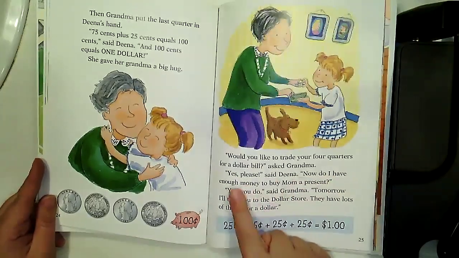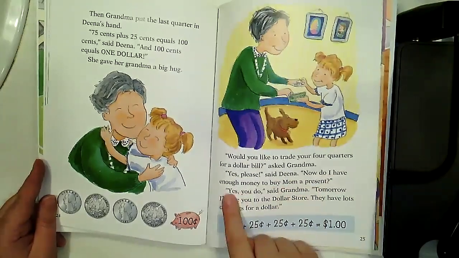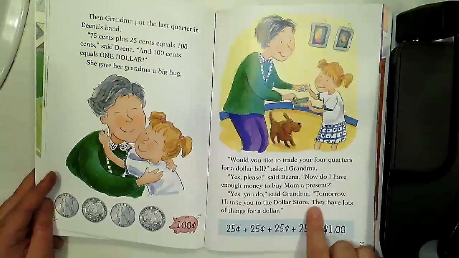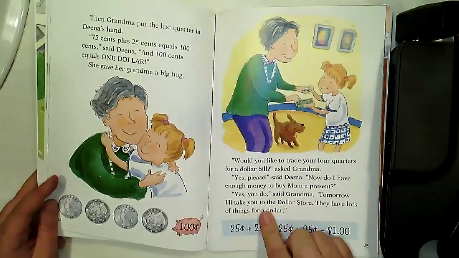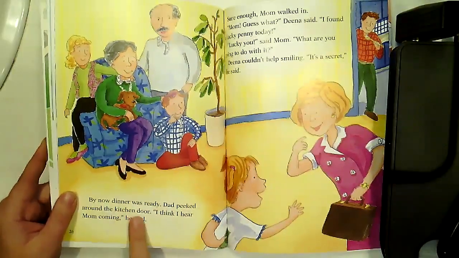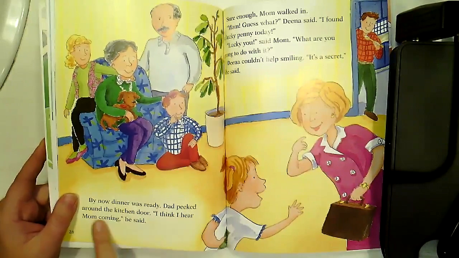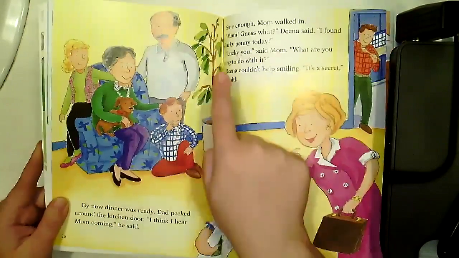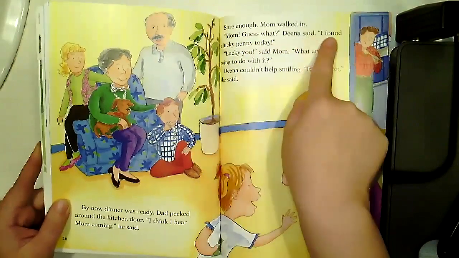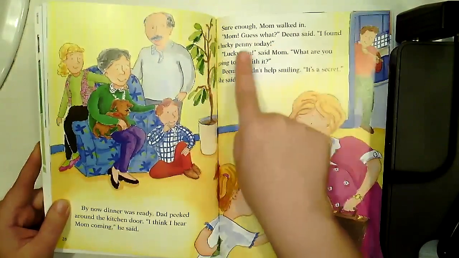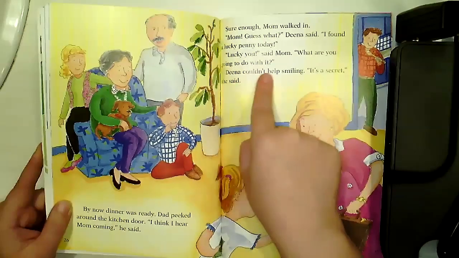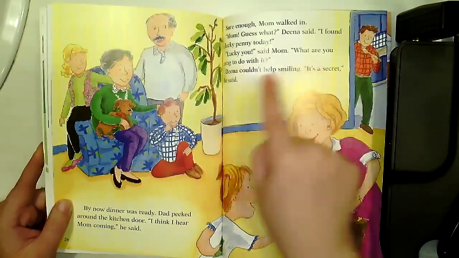Now, do I have enough money to buy Mom a present? Yes, you do, said Grandma. Tomorrow I'll take you to the dollar store. They have lots of things for $1. By now, dinner was ready. Dad peeked around the kitchen door. I think I hear Mom coming, he said. Sure enough, Mom walked in. Mom, guess what? Dina said. I found a lucky penny today. Lucky you, said Mom. What are you going to do with it? Dina couldn't help smiling. It's a secret, she said.